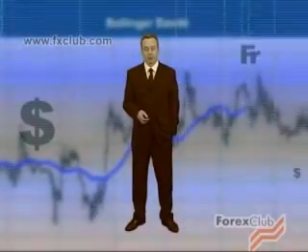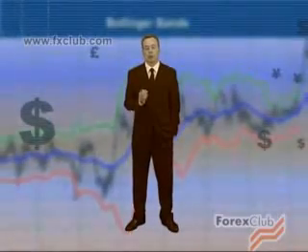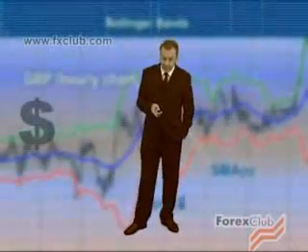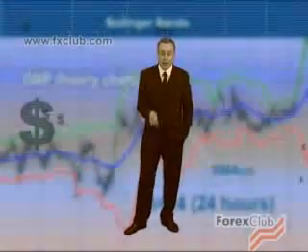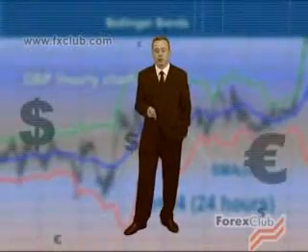So, shall we move on? I'd now like to discuss Bollinger Bands. This is an indicator envelope. We select a moving average and the price range is charted around this MA on the basis of a set of rules. So what are these rules?